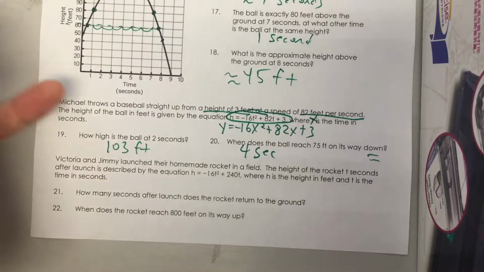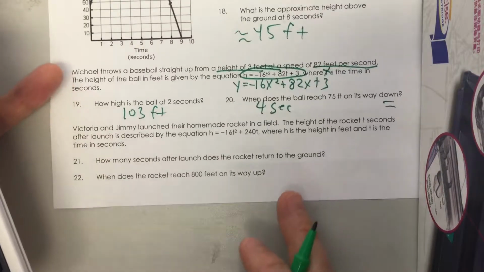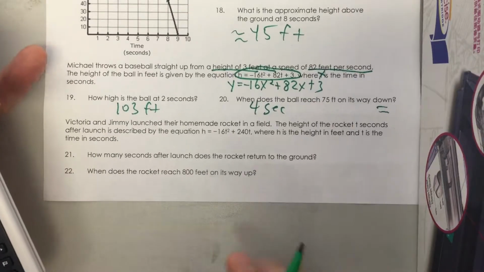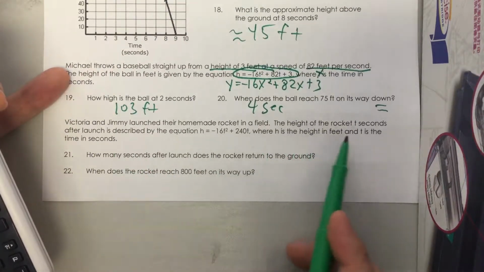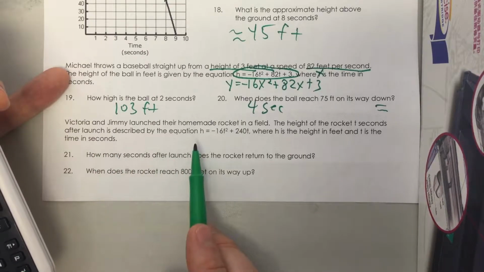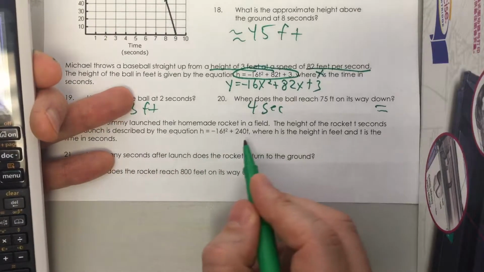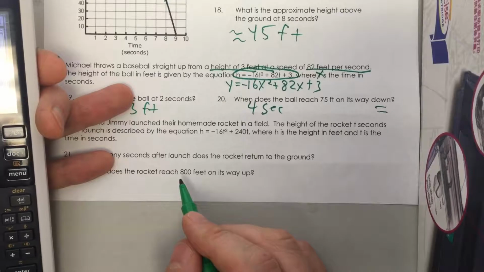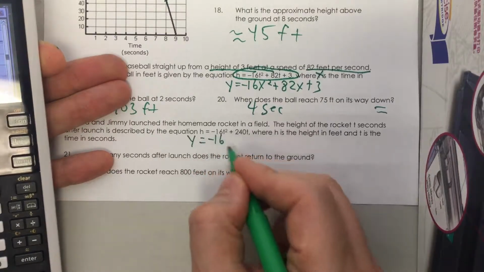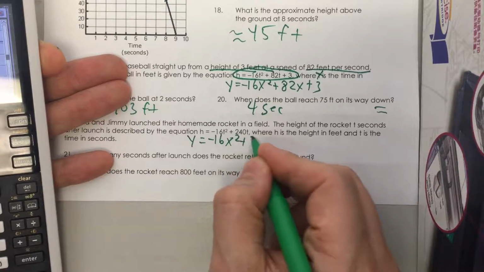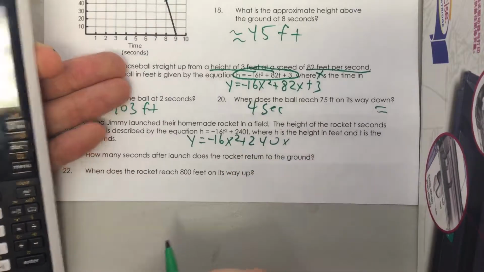Next question. Victoria and Jimmy launched their homemade rocket in a field. The height of the rocket at t seconds after launch is described by the equation h equals negative 16t squared plus 240t. Again, I'm going to change this to y equals negative 16x squared plus 240x.